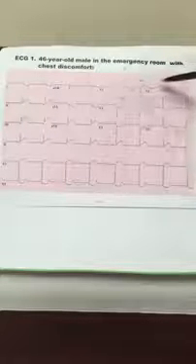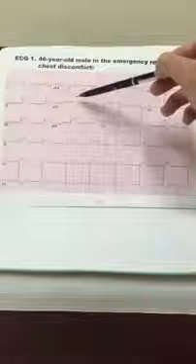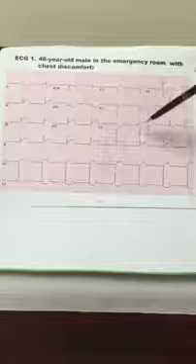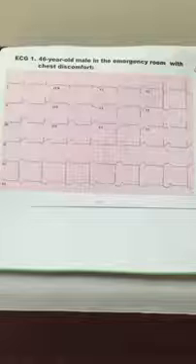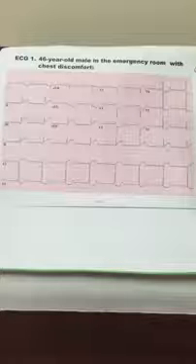If you notice prominent Q waves, that could be a sign of an MI or an old MI. So in this case, I do see some Q waves here in 2, 3, AVF. Yeah, 2, 3, and AVF are the leads that I find Q waves in. So that could be an indication that this patient has also an MI.